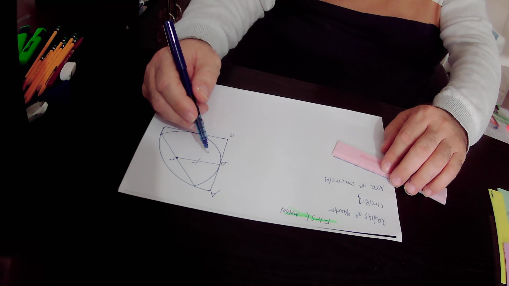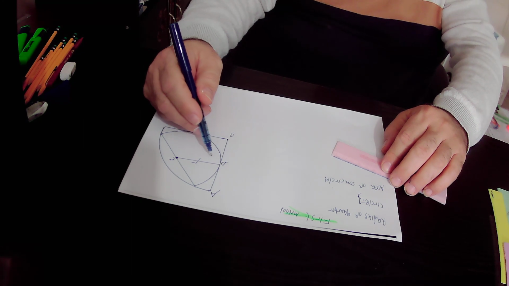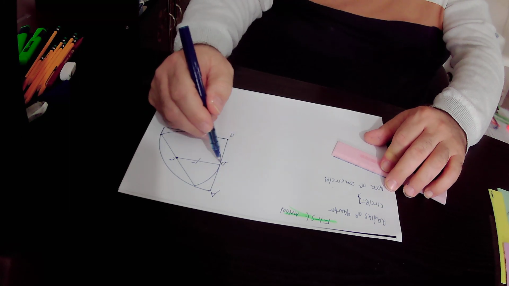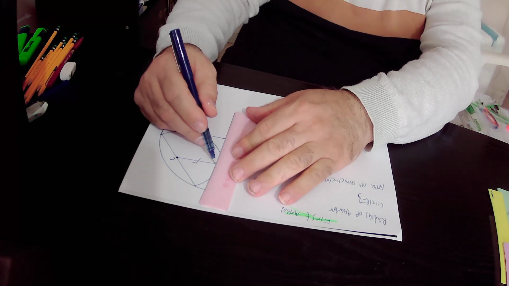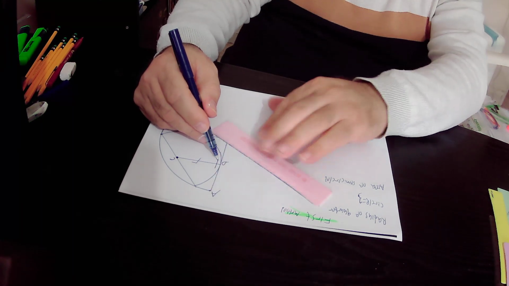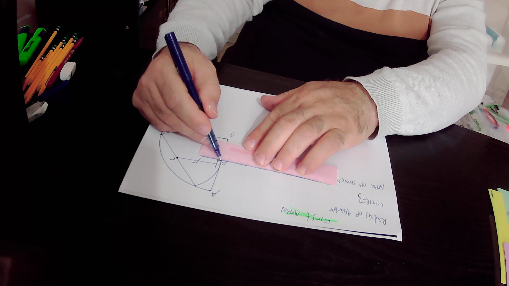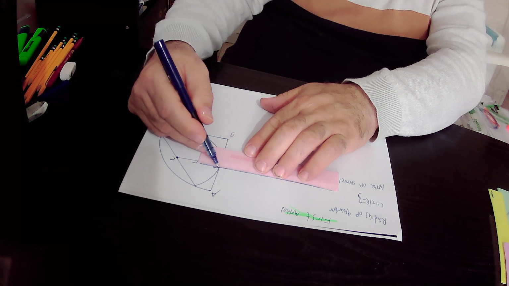And whenever you have a radius that is drawn to the point of tangency, then the tangent AB will be perpendicular to the radius DC. That is to say, this angle will be equal to 90 degrees, and this angle will also be equal to 90 degrees.